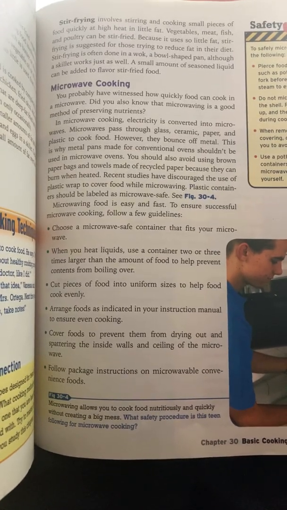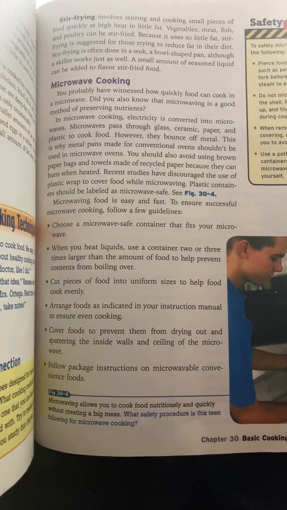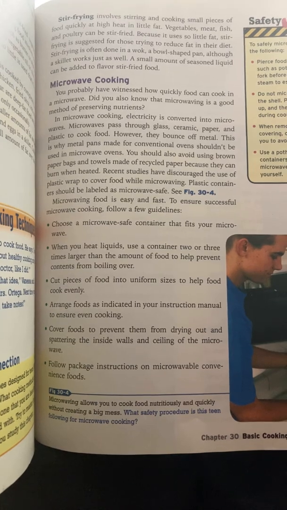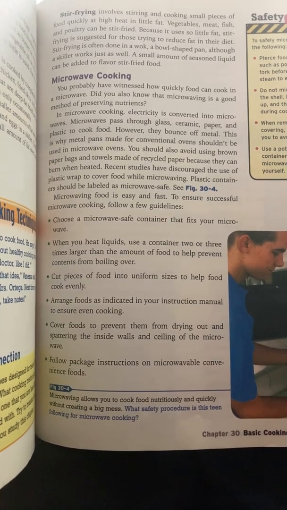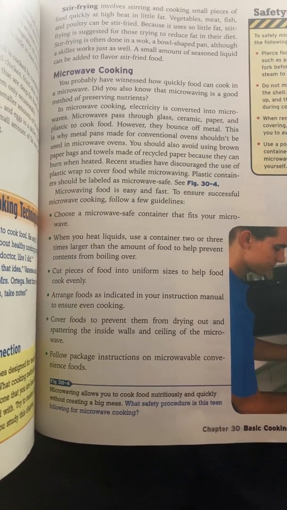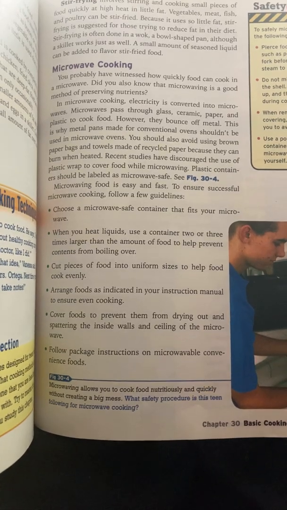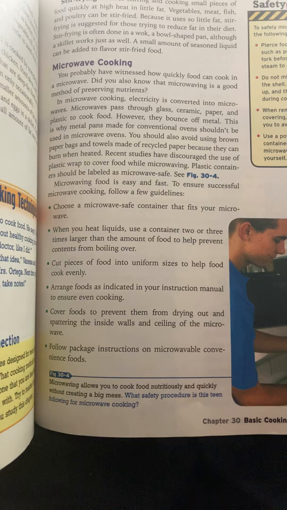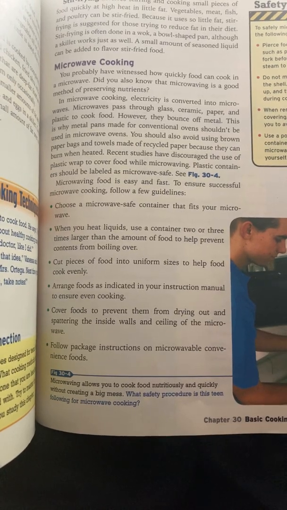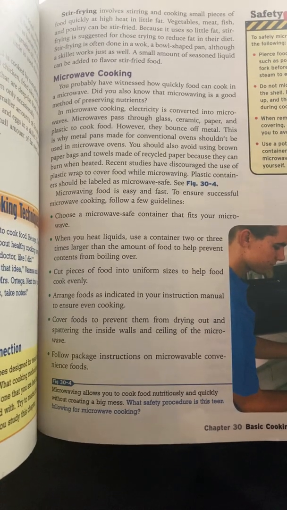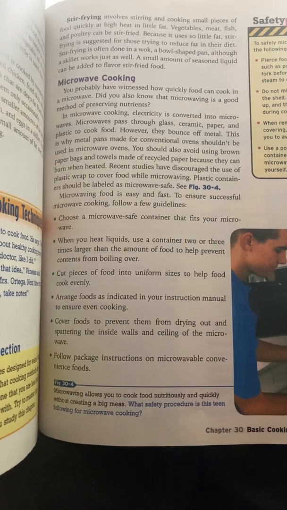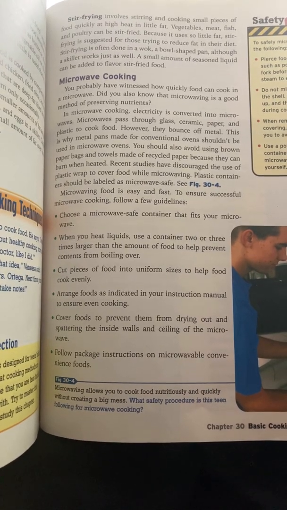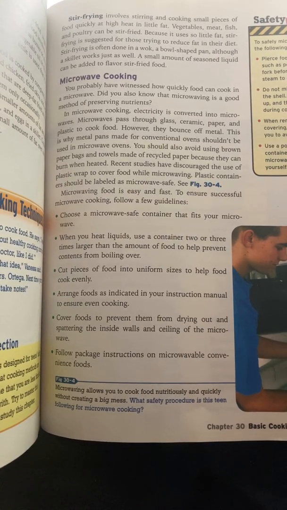You probably have witnessed how quickly food can be cooked in a microwave. Did you know that microwaving is a good method of preserving nutrients? In microwave cooking, electricity is converted into microwaves. Microwaves pass through glass, ceramic, paper, and plastic to cook food. However, they bounce off metal. This is why metal pans made for convection ovens shouldn't be used in microwave ovens.